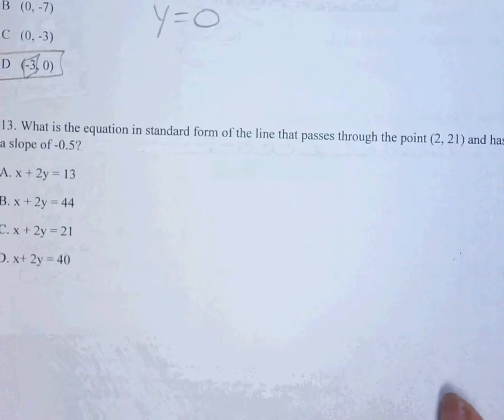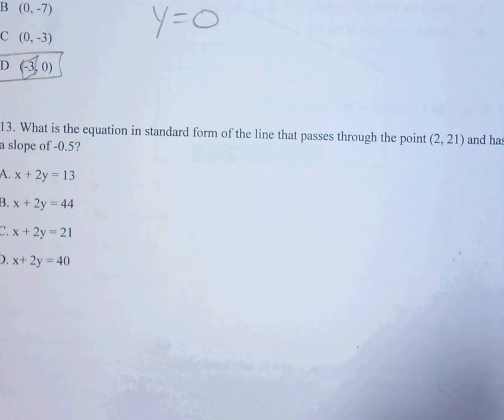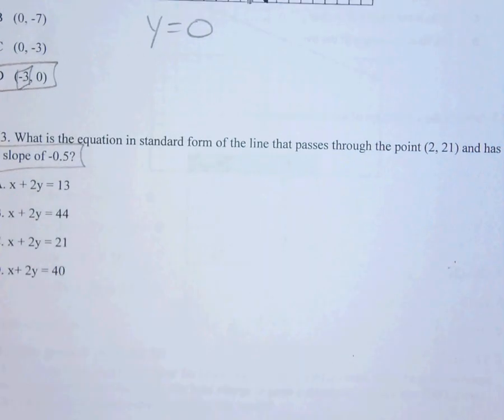Number 13. What is the equation in standard form of the line that passes through (2, 1) and has the slope of negative 1/2? So, how do we do this?